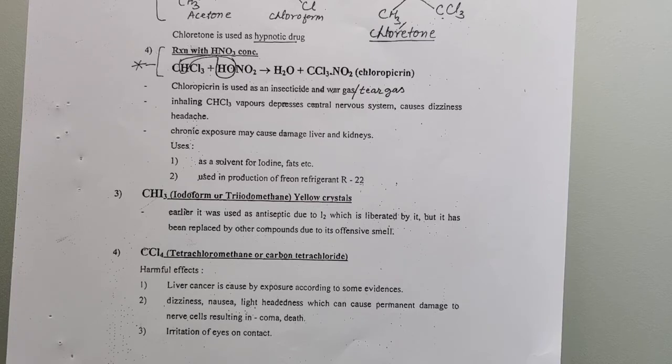Now, why was iodoform used as antiseptic? Due to iodine, which was liberated by it. You have heard about tincture of iodine, students. This was the compound which was being liberated. I2, tincture of iodine has been released. But it has been replaced by other compounds due to its offensive smell. Iodoform gives a very foul smell, students.